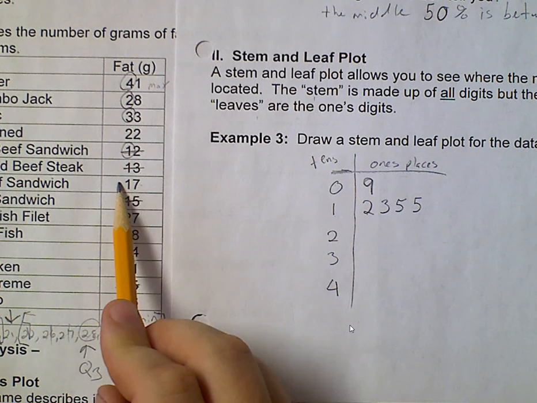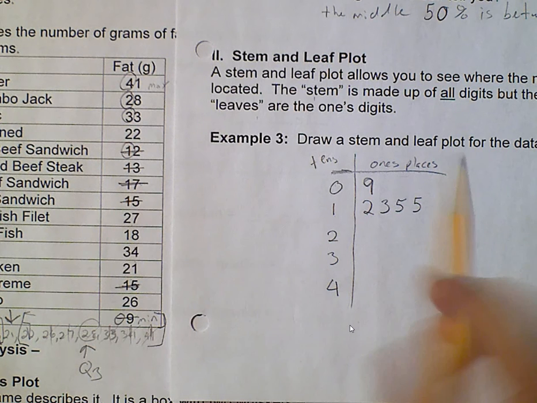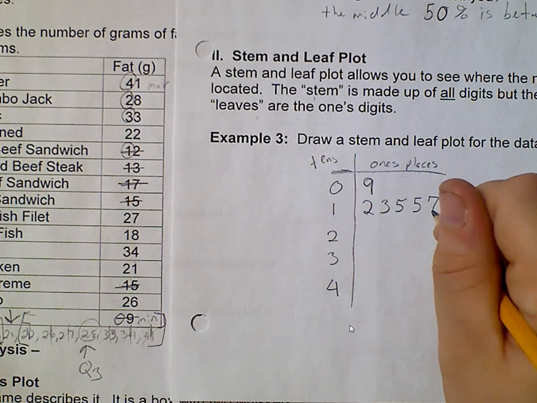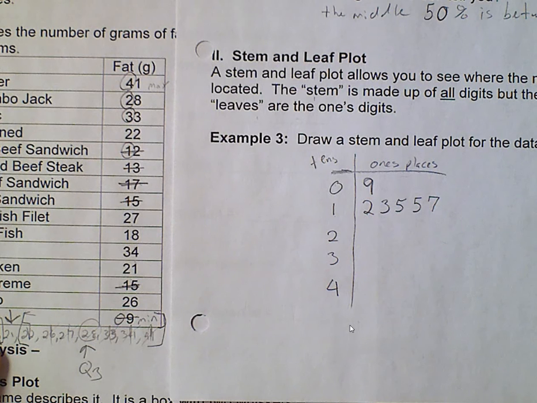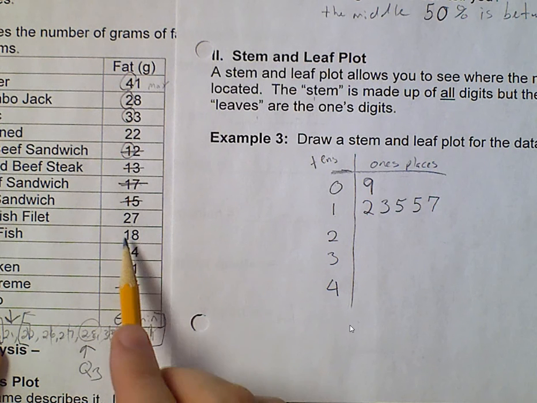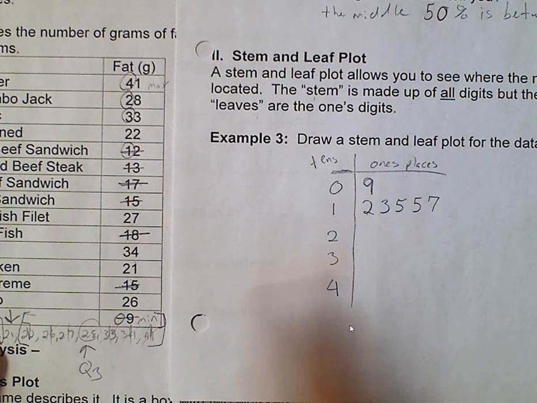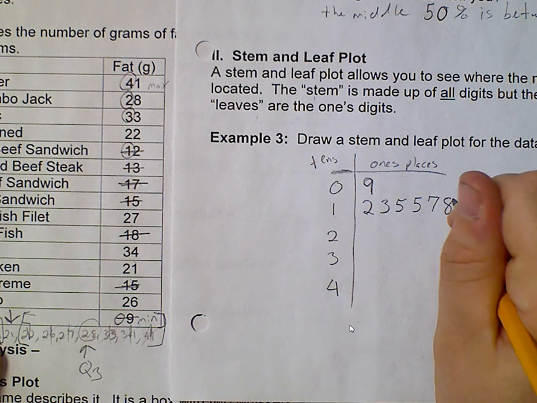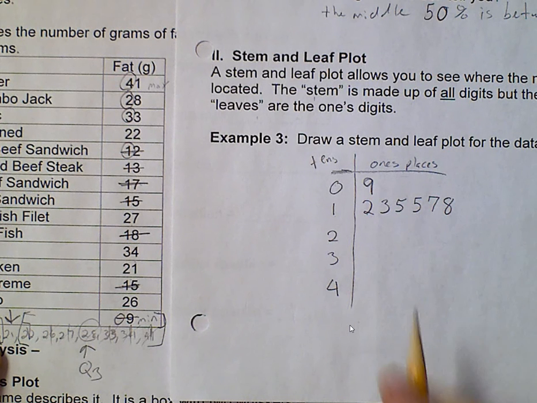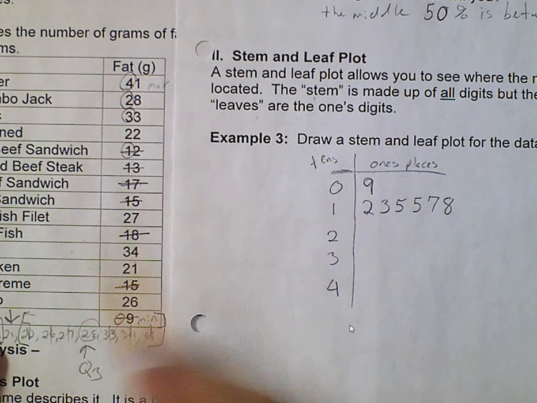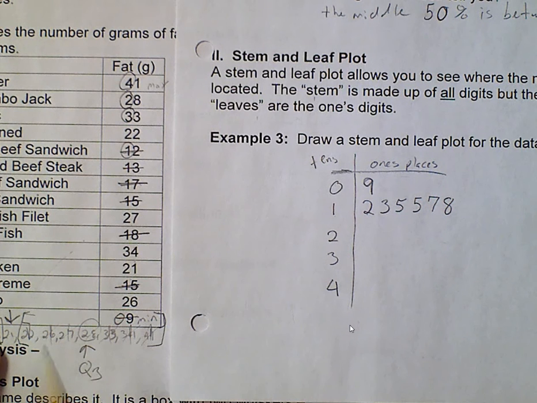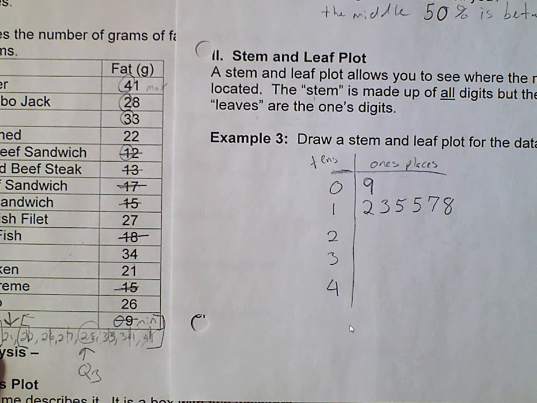My next number up is 17. So I put a 7 by the 1. My next number up is an 18. So I put an 8 over here by the 1s. And that's all of my tens places. That's 10 through 19. Now I would pick up with my 20s.